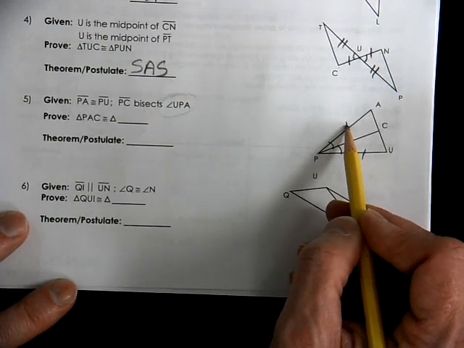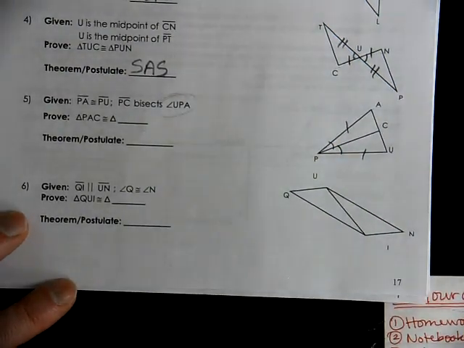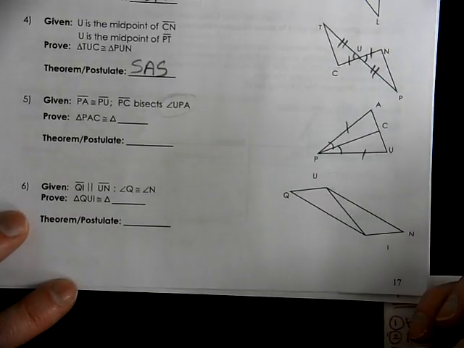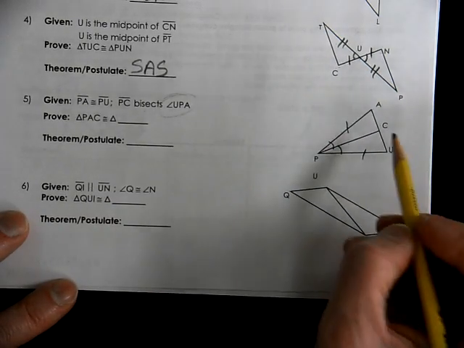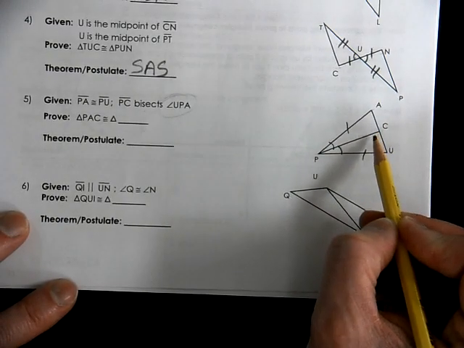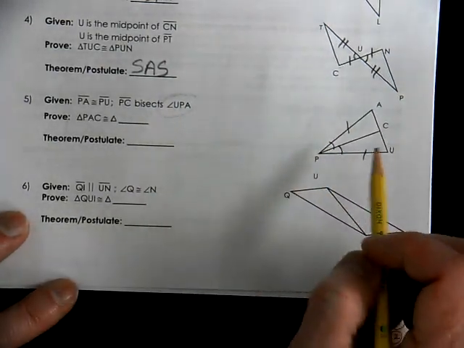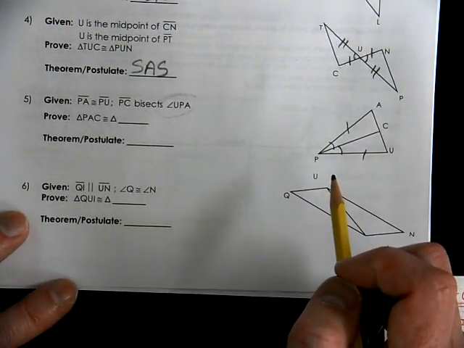So now that's two bits of information. Both triangles have a side that's the same. Both triangles have an angle that's the same. What's the next bit of information that we know for sure? This does look like 90 degrees. But there's no indicator, any requirement why that has to be a right angle.